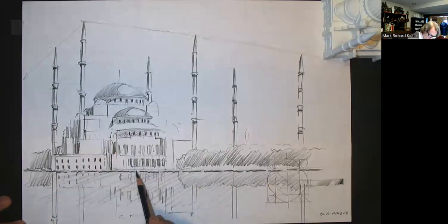And we're going to make that value go right up to the water's edge. A little bit stronger at the water's edge. So there definitely is a change of value between the two parts of the drawing, the actuality of it and the reflection of it.